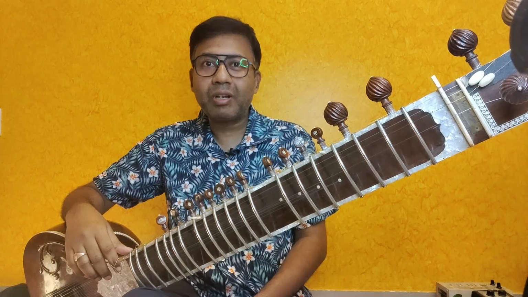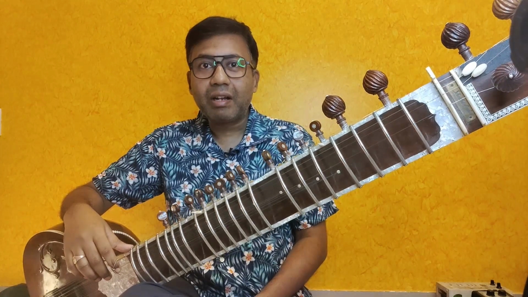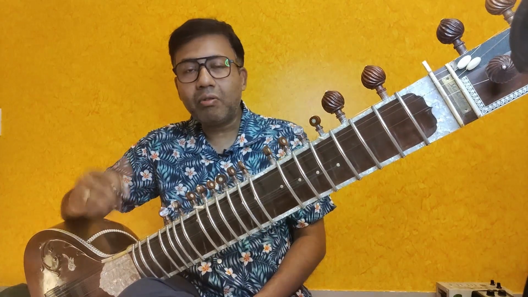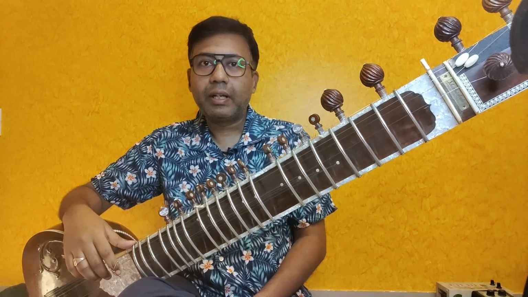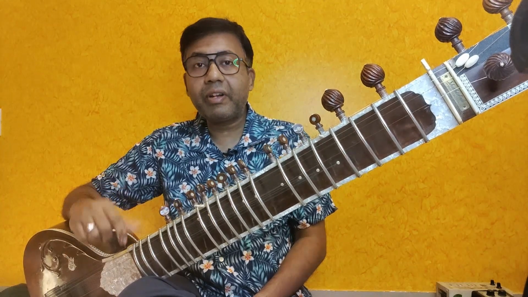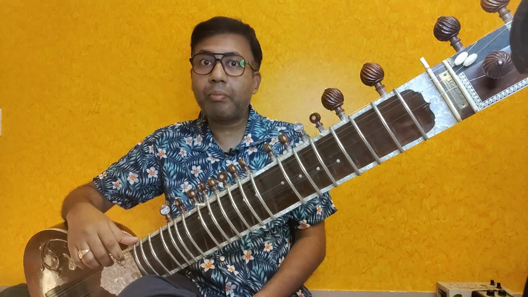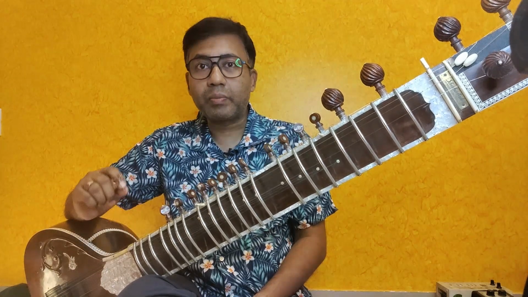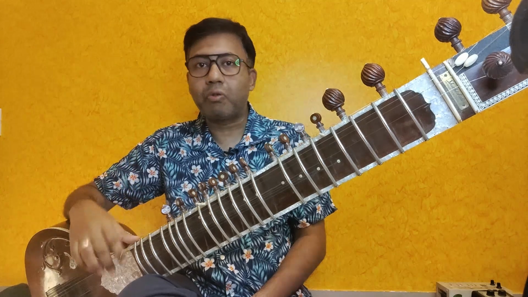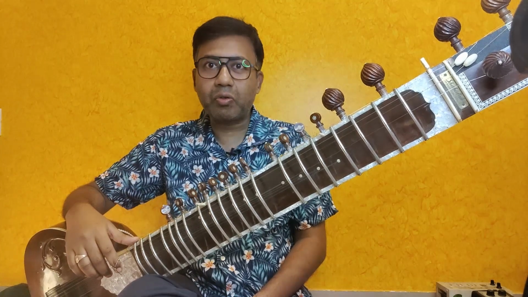Initially we play the paltas which are given by our teacher or guru, but going forward we should be able to build our own palta, our own number pattern, and then convert it to a musical phrase, musical ideas. What are the possibilities? What are the different ways of combination, permutation and combination between different combinations of notes, between different numbers of notes, 2 notes, 3 notes, 4 notes.